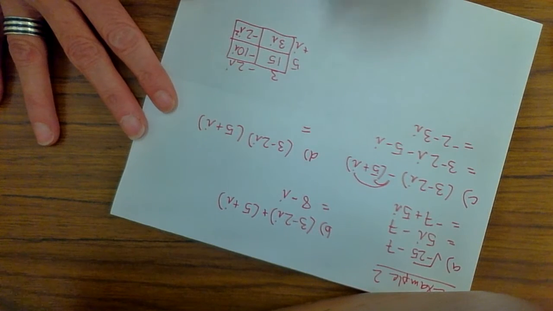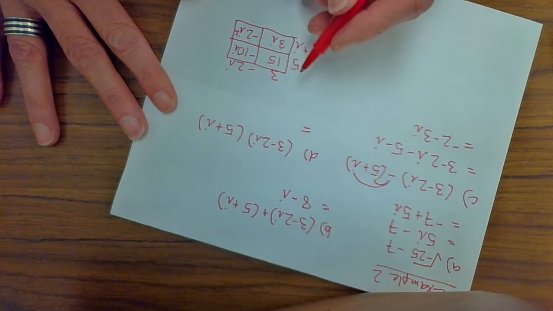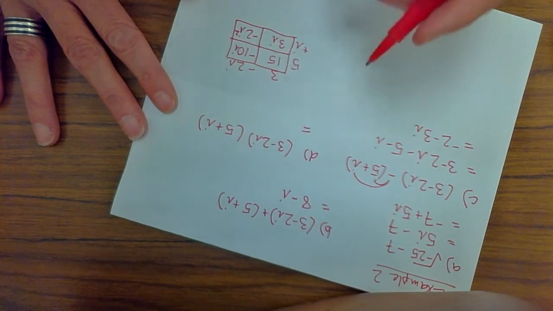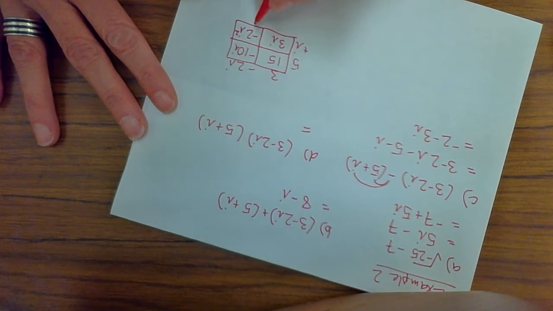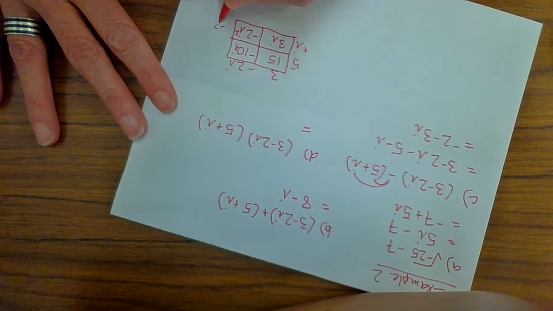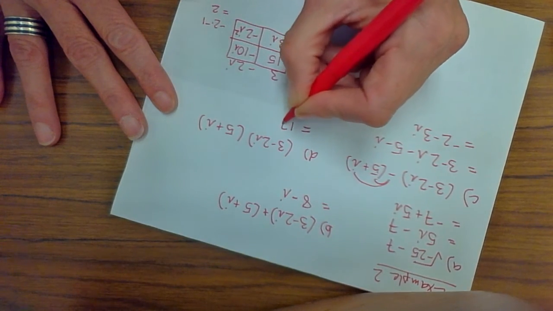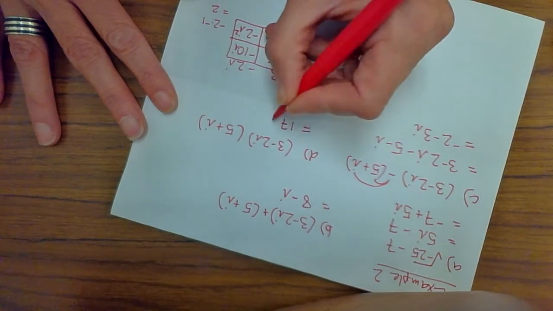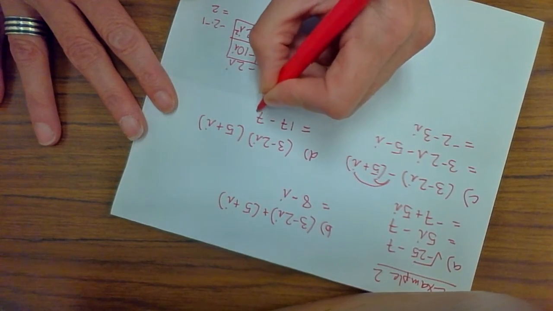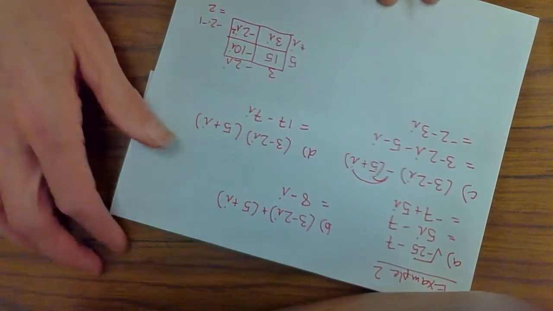The reason I like this is because your like terms line up on the diagonals, because negative 2i squared is actually negative 2 times negative 1. That's really equal to positive 2. So 15 plus 2 is 17. 3i minus 10i is minus 7i. That's the second part of example 2.